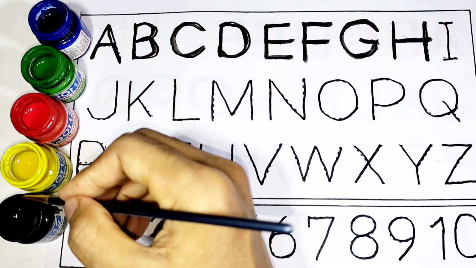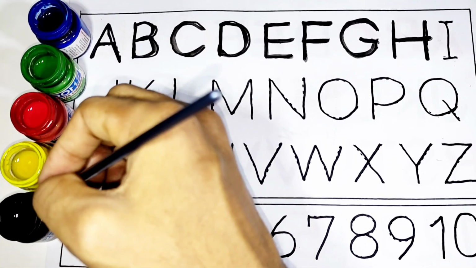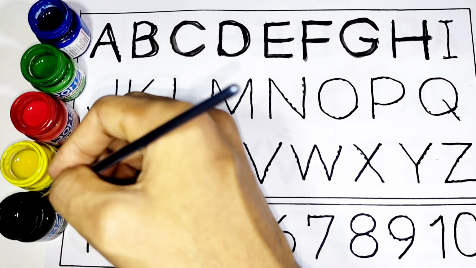Now we're coloring the alphabet of I. I for ice, I for ice cream. Now we're mixing and using the color of black.